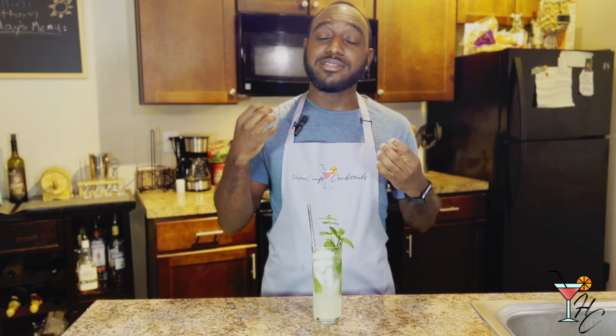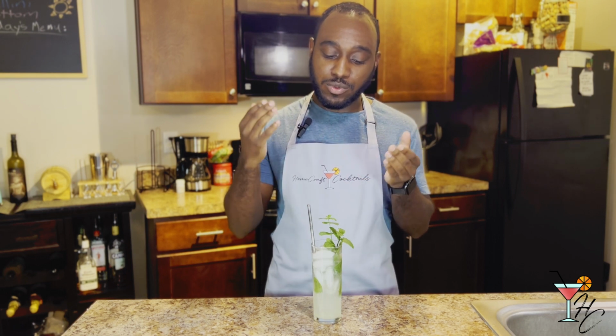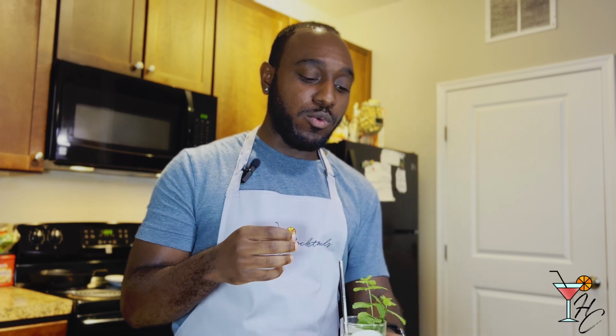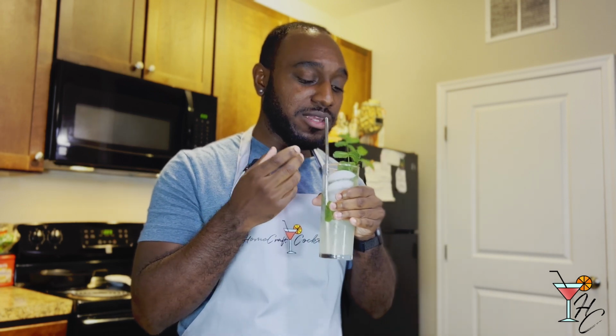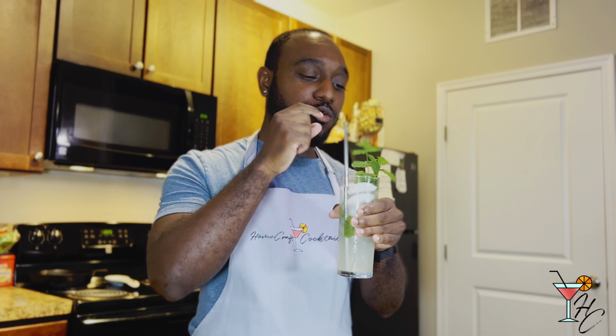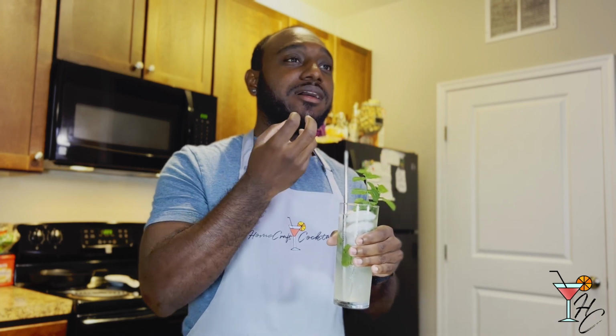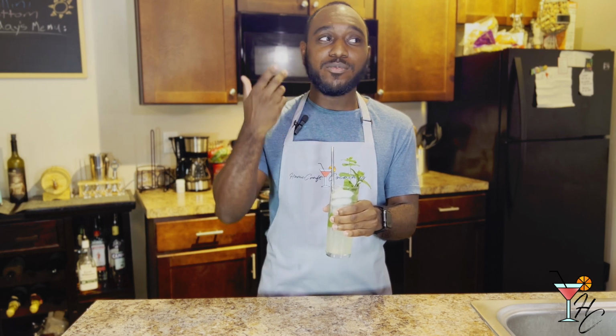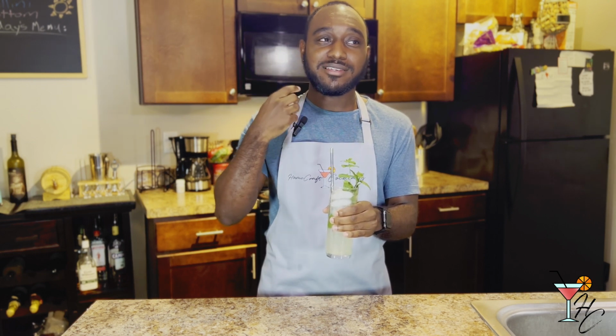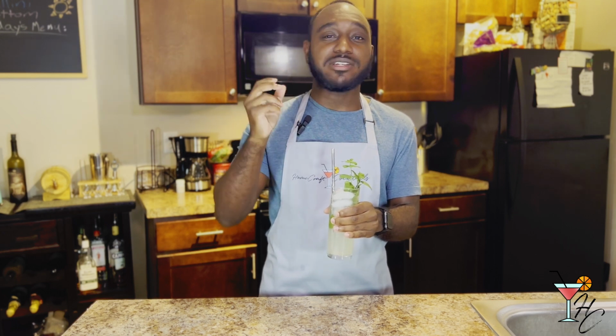The mintiness is not only great for the taste, but also just the aroma. It's so important to garnish this with the mint sprig because when you actually take a sip of the drink, your nose is going right towards that mint sprig. So the olfactory senses of your nose are getting triggered, and as you should know, your smell and your taste are closely tied together.